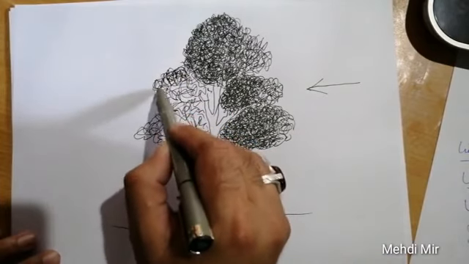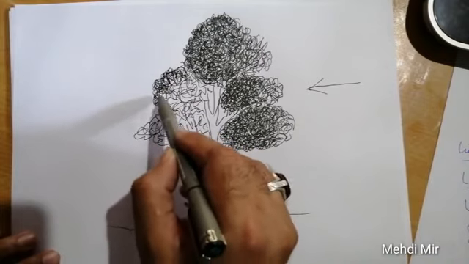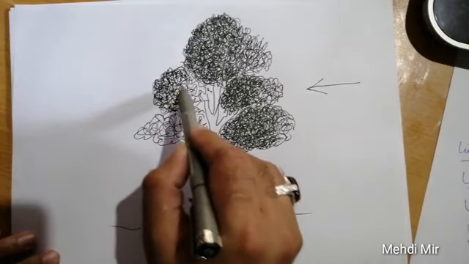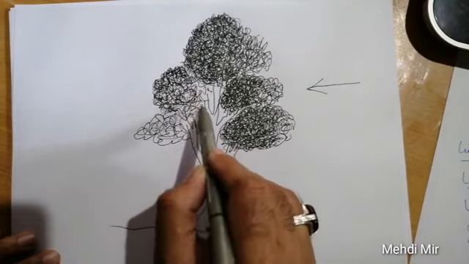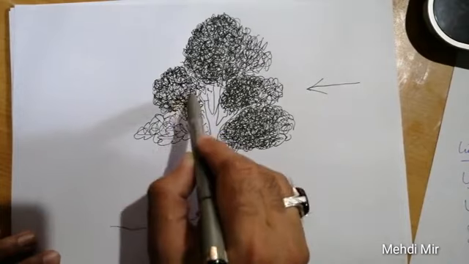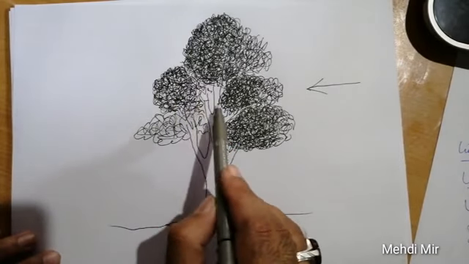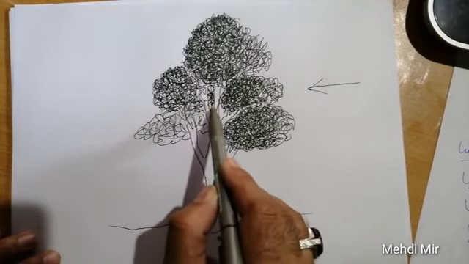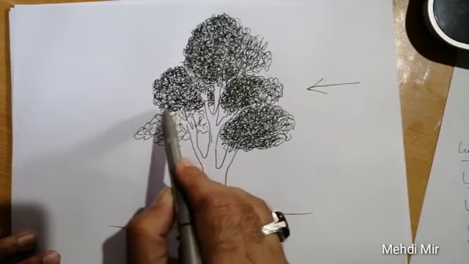Move on to the next branch. Continue the process. And remember, this part will be receiving the shadow of this branch, so we're going to make it a bit darker.